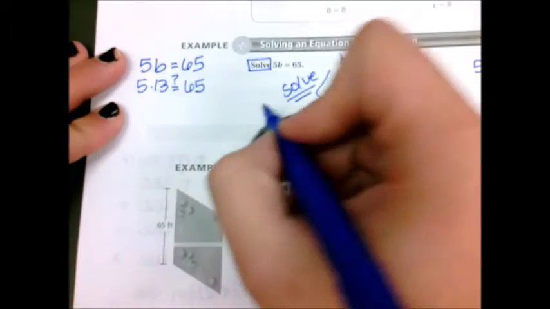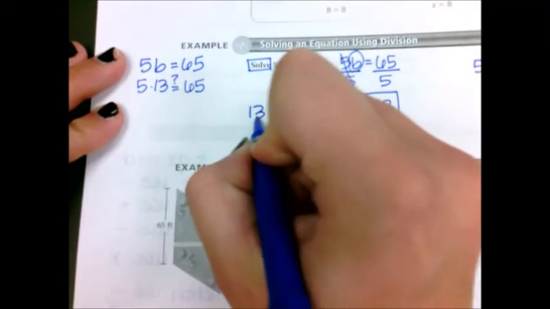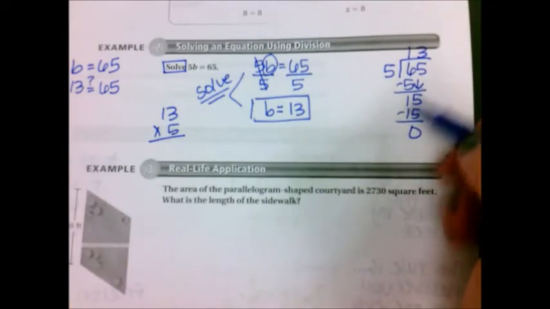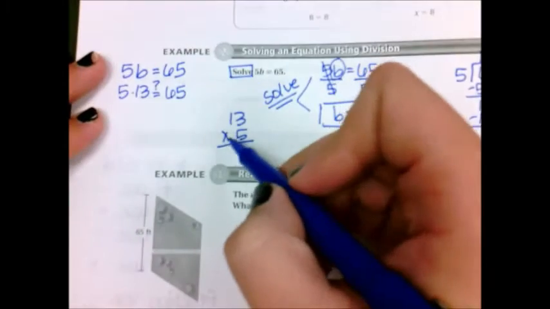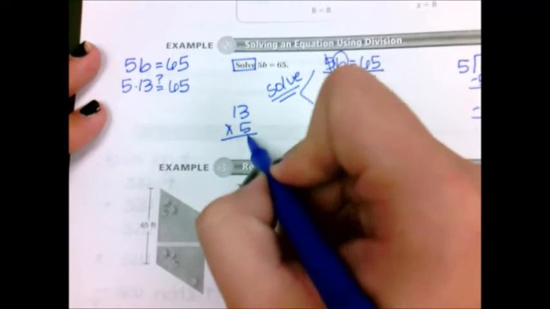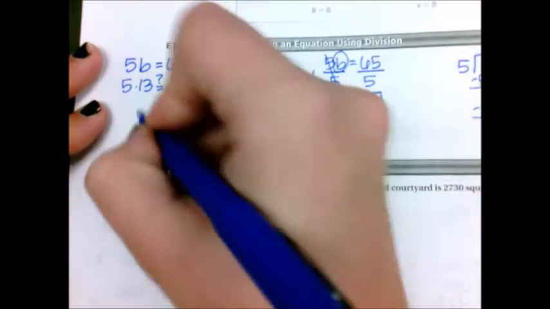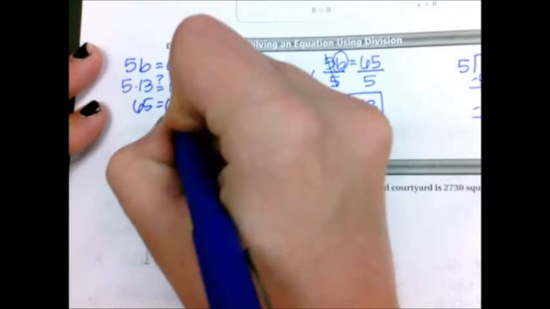I would work out to the side. Right here, let's see. 13 times 5. I'm not just going to assume it does because I did division over here. I could have made a mistake in that division. So I'm going to write out my multiplication. 5 times 3 is 15. 5 times 1 is 5 plus 1 is 6. Yes, that is 65. So we would say yes.